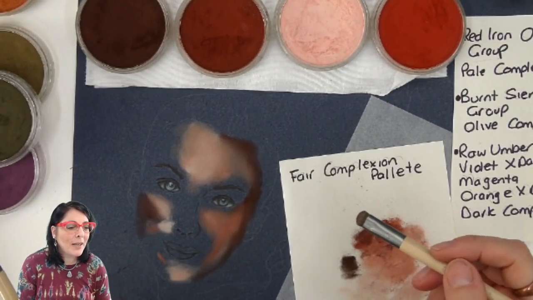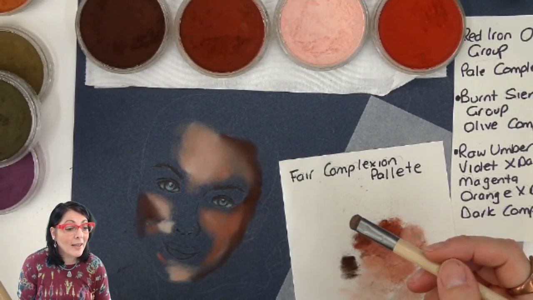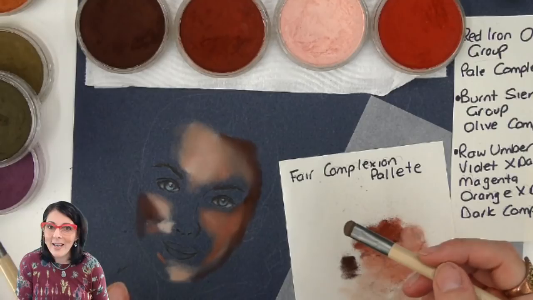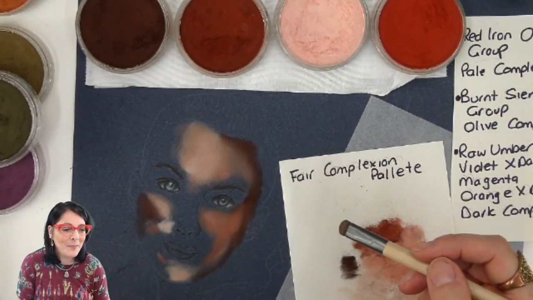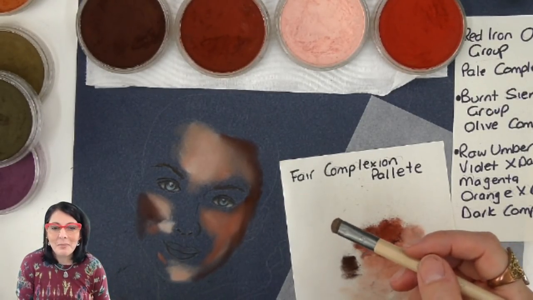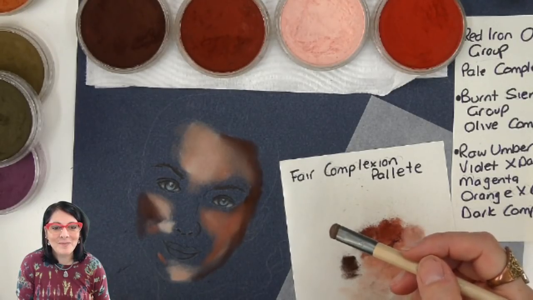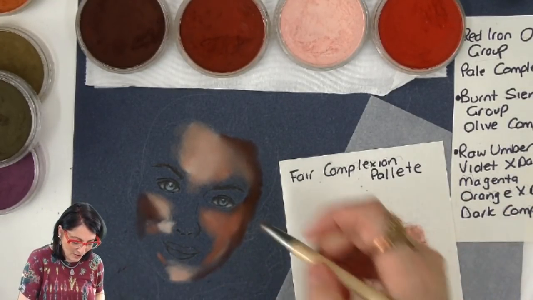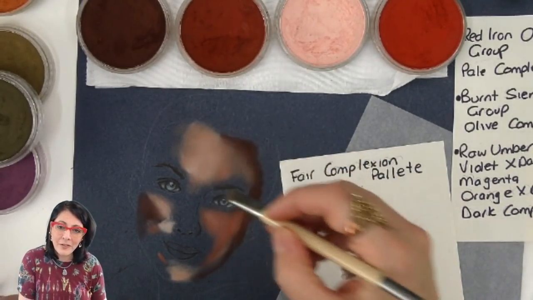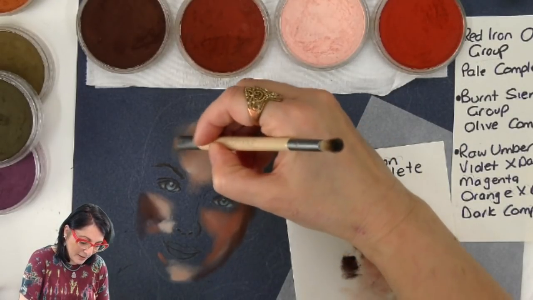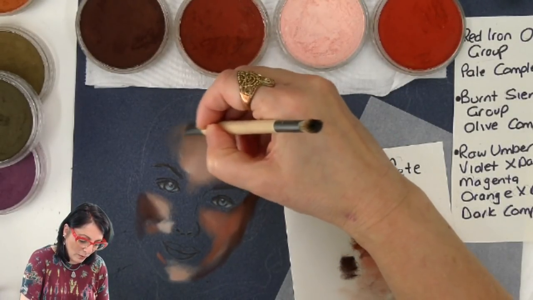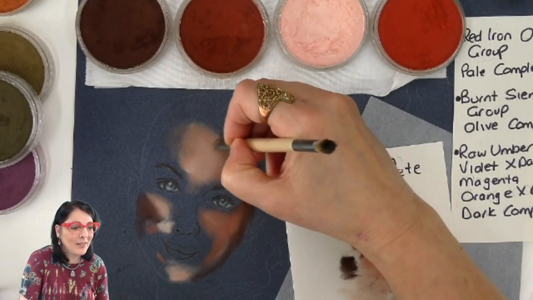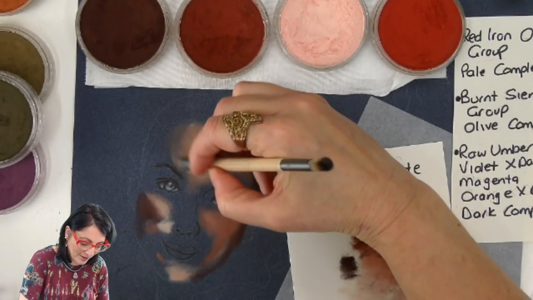Nanette says, I played with Inktense blocks today. It was interesting. Oh yeah, how did you go with those? Different medium altogether, isn't it? Yeah, well it dries and then you can't move it after that once it dries. So it's good for layering. And what project were you doing, Nanette? Sounds good.